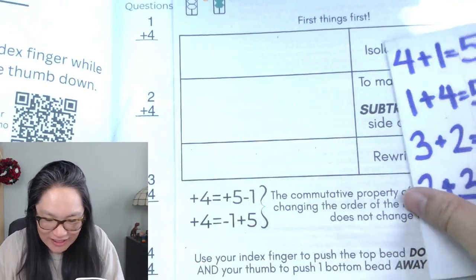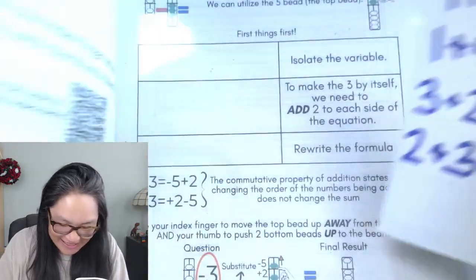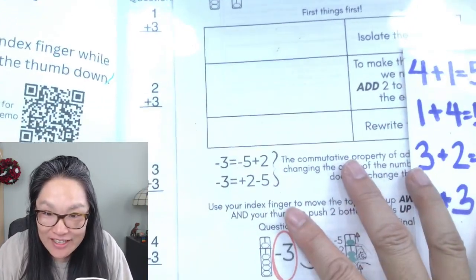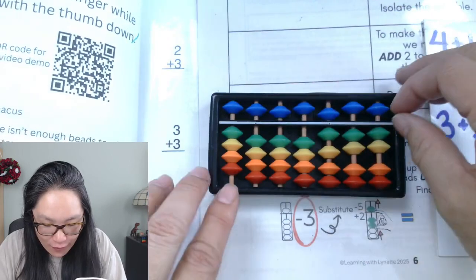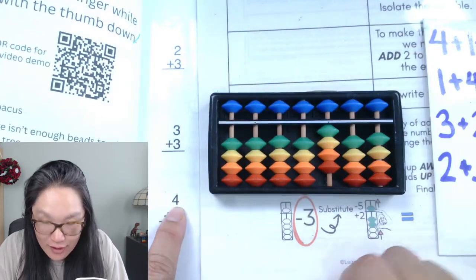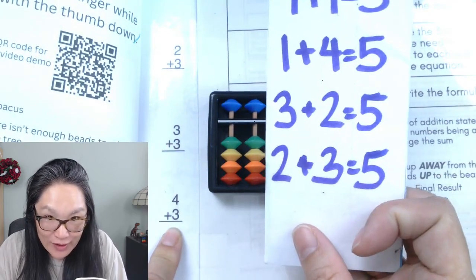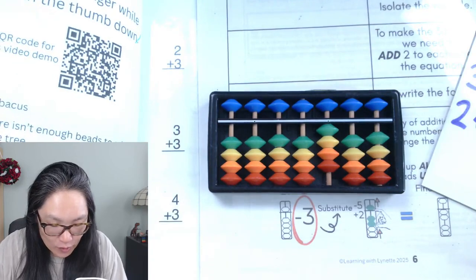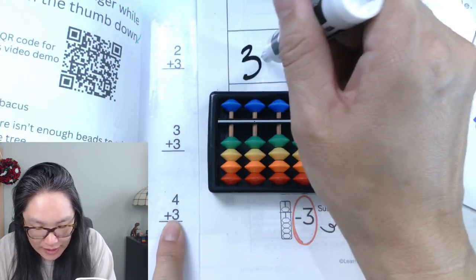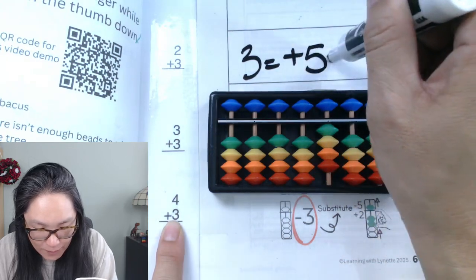Exactly, you're such a good student. That's exactly right. So we have this, right? If we have the 4, and then I add the 3, there's not enough beads to add the 3. What do we do? You're absolutely right. If I want to add the 3, it'd be 3 is equal to plus the 5 minus the 2.